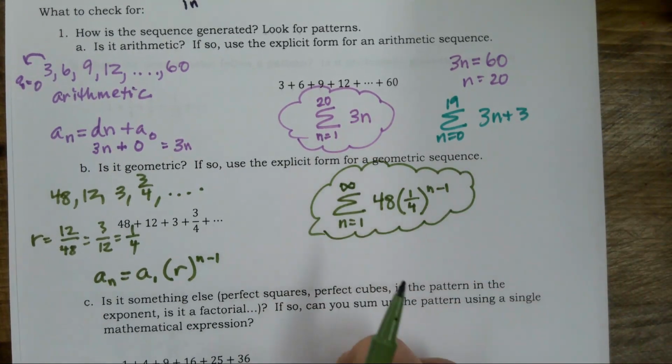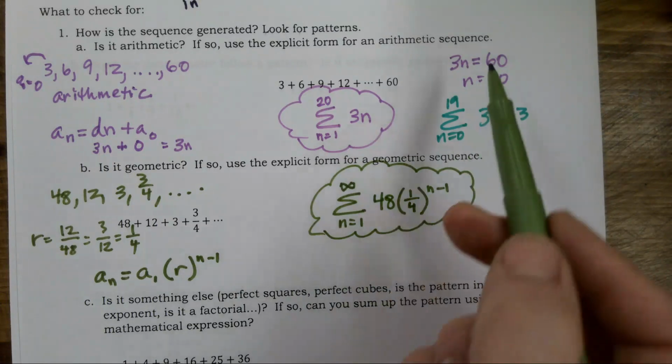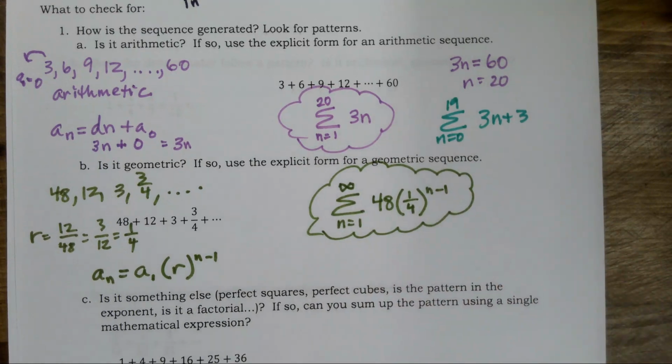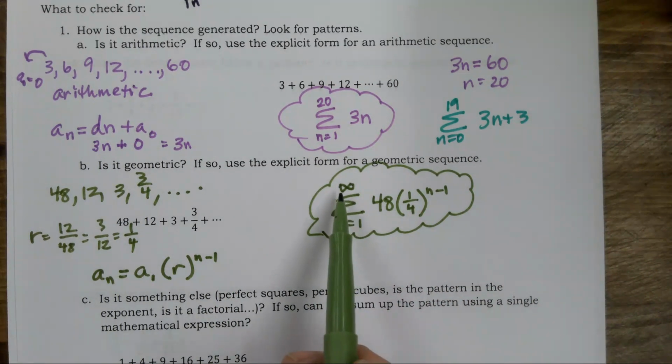So arithmetic, geometric, just pull out the explicit formula and treat it like it's a sequence. You can count the number of terms, or do some algebra if necessary to find the term numbers, or again, it can go to infinity here.